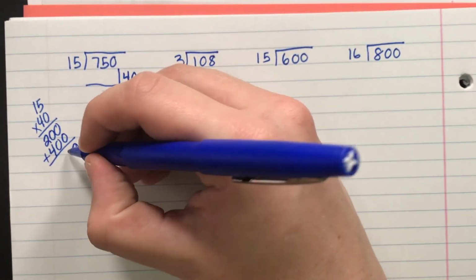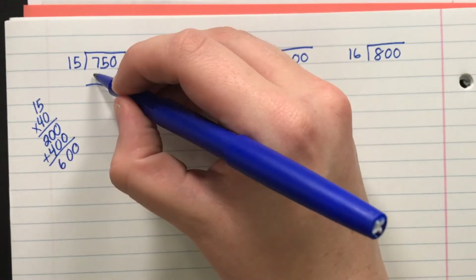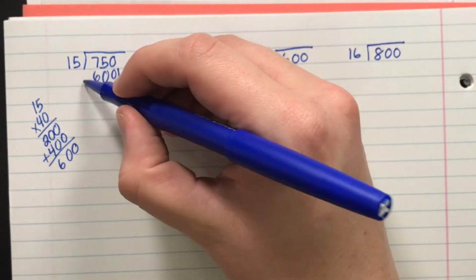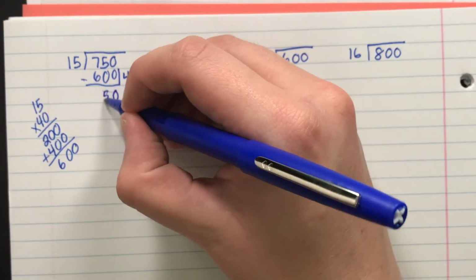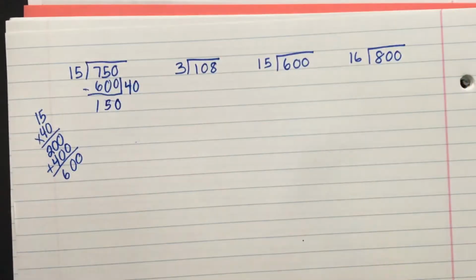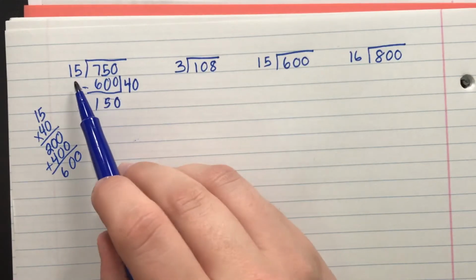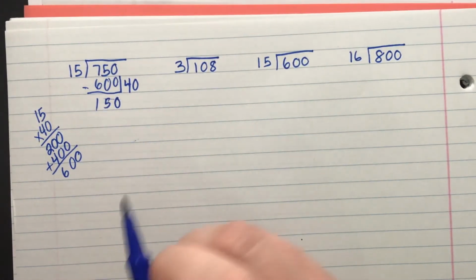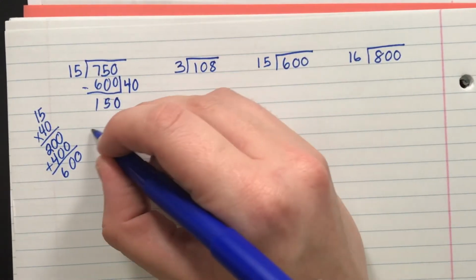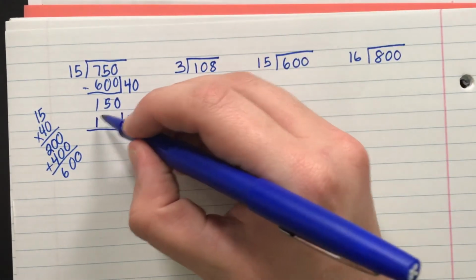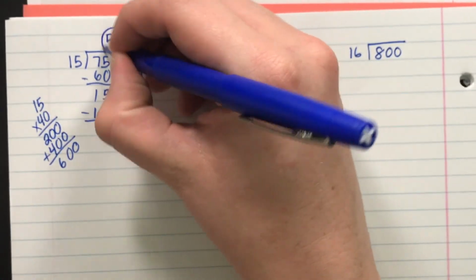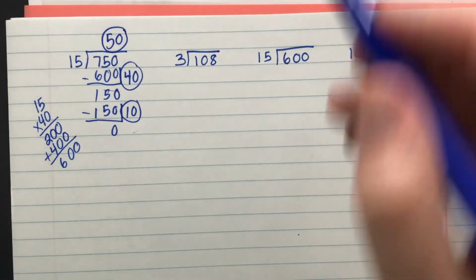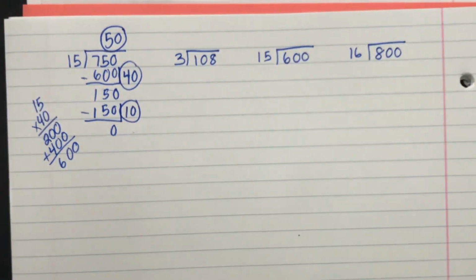And now we have 600. So we put 600 in here, and that's good because it's less than 750. So we subtract, and we end up with 150. Now I should know off the top of my head, how can I fit 15 into 150 without going over? And that is 10. So 10 times 15 is 150, so I end up with a 0 remainder. My answer for this one is 50. Okay, next one. 3 into 108.